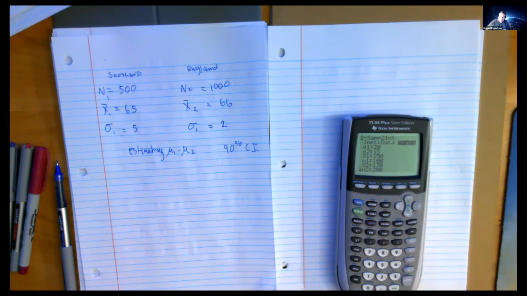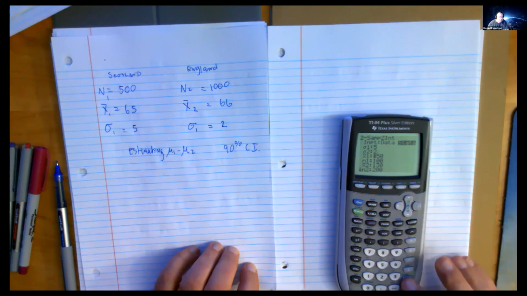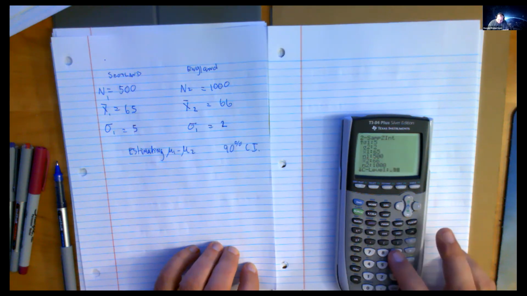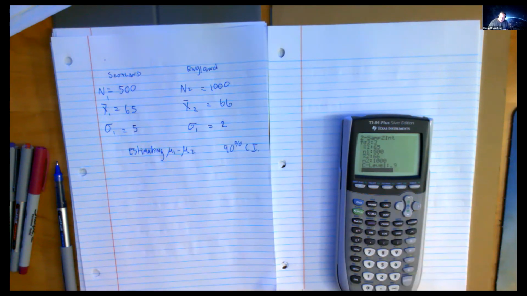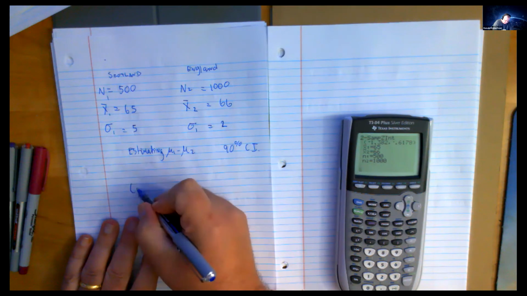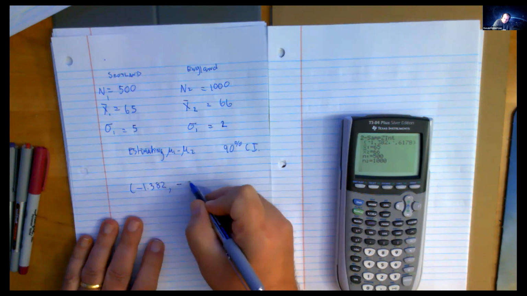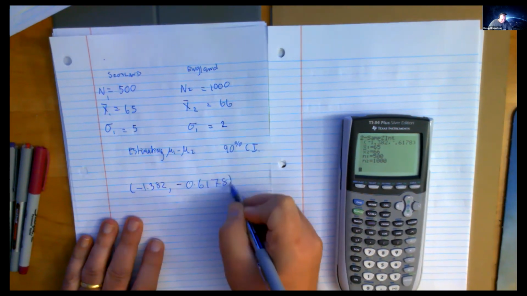So in this case here, that's 5. And then it's 2. And then Scots guys are 65, and that was a sample of 500 that gave us that. The English came out at 66 inches, but that was a much bigger sample. We're going to do a 0.90 confidence interval, and then we're going to hit calculate. And the answer that we're getting is negative 1.382 and negative 0.6178. Now that is actually correct.